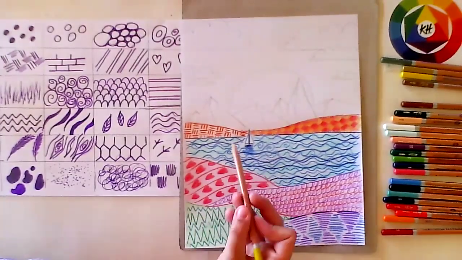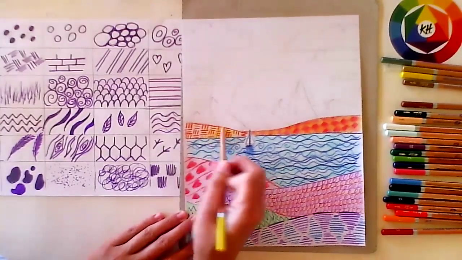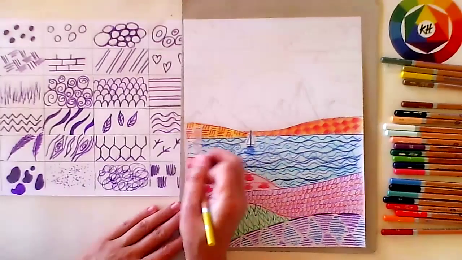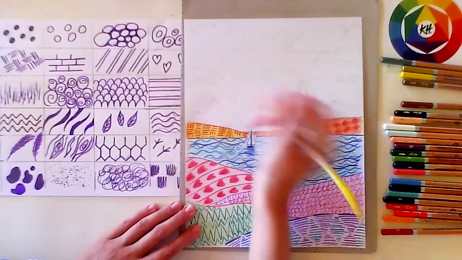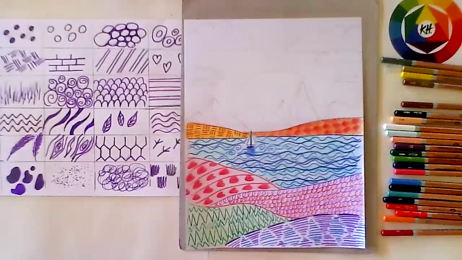What color also is nice putting on the background is yellow. So for example, in this first hill that I did with those 3 and 3 lines, now I'm going to use yellow as the background. It always gives a bit more like sunshine to the picture.